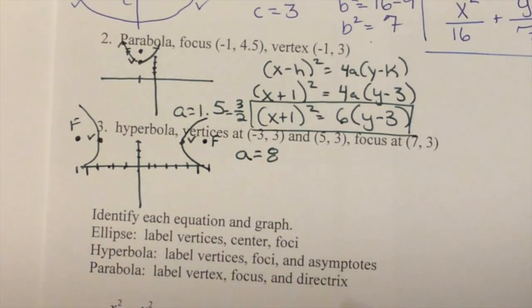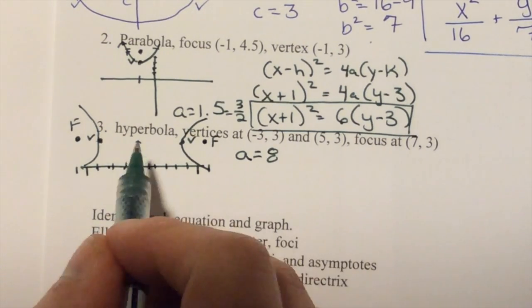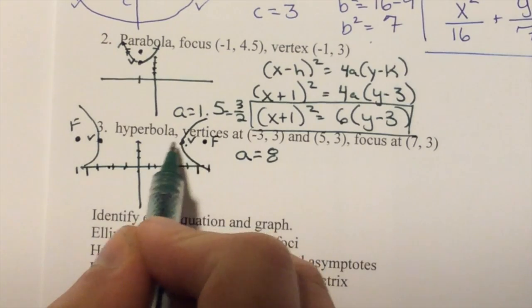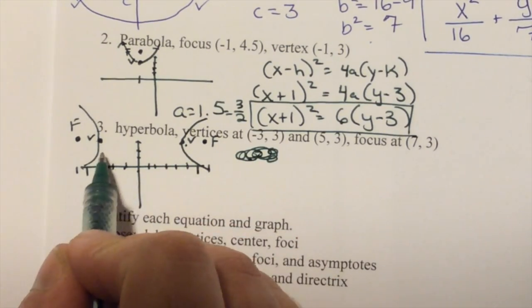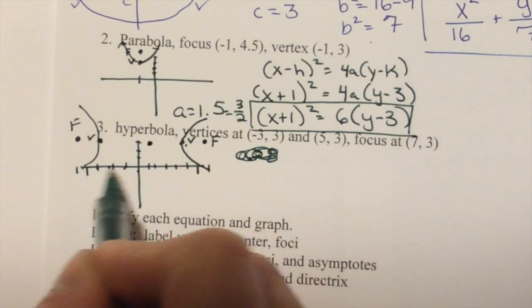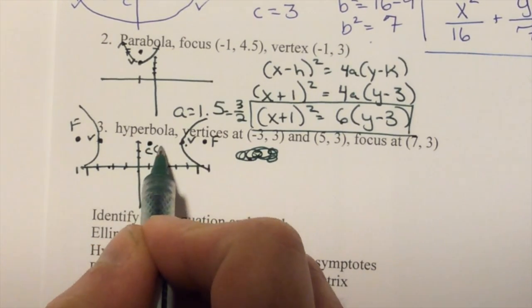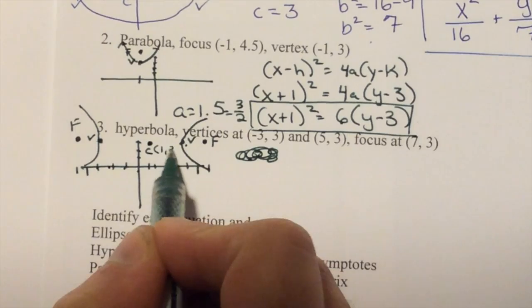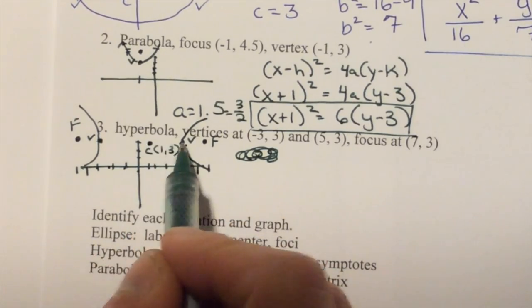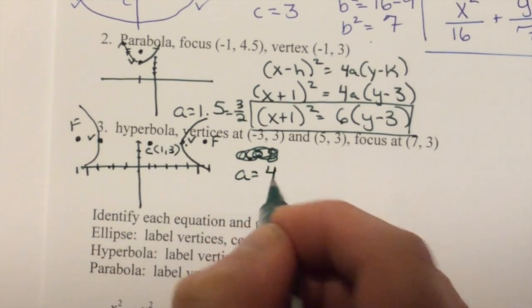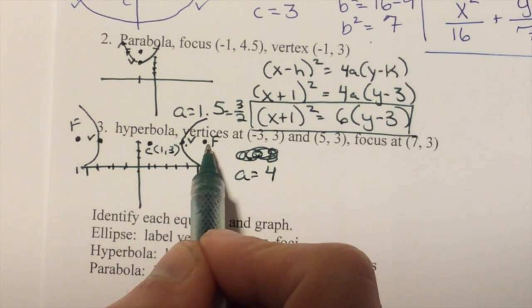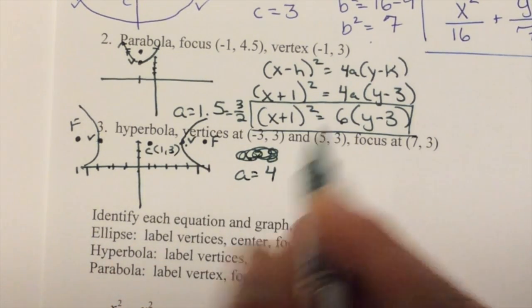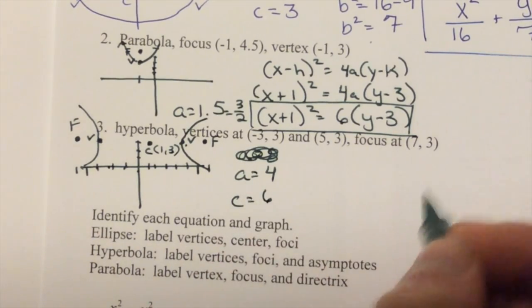If my 2 vertices are 8 away from each other, right, then if I cut that in half, my center is going to be at (1, 3). That means each one of these is 4, so A is 4. Then the distance from 1 to F, 1 to 7, is 6. So my C is 6.